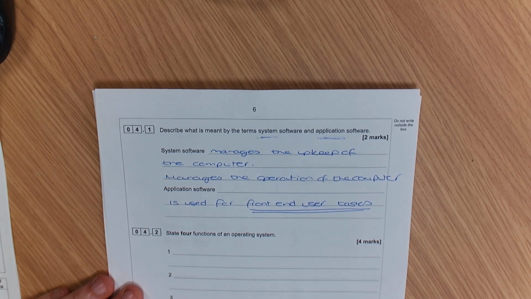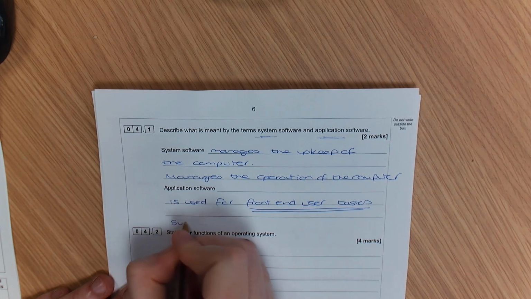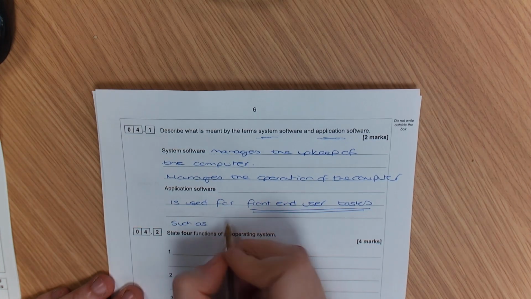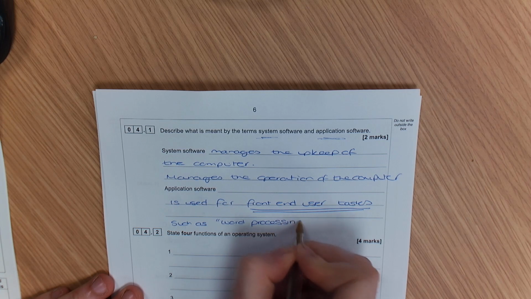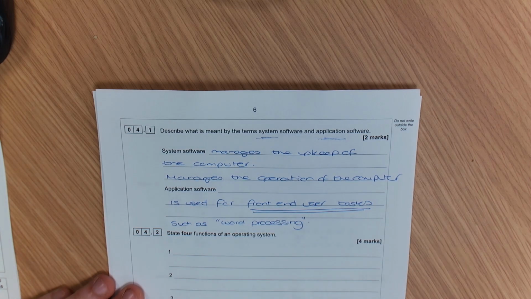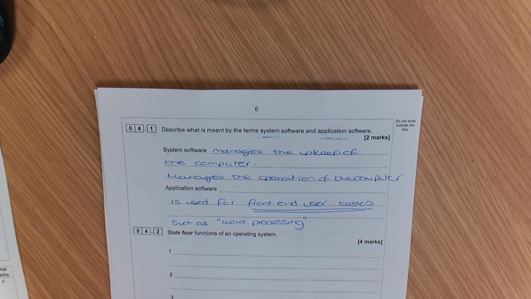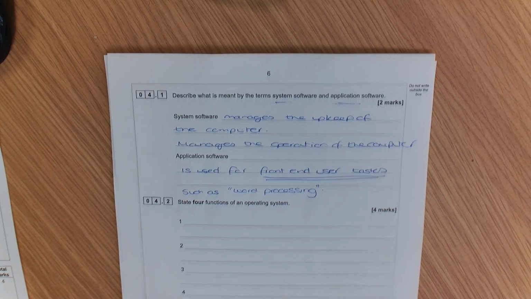If you get this as a 2 marker, such as word processing, you might even have such as spreadsheets, presentations, image editing. There are so many variations, but you've got to make sure you can differentiate between application software and system software.